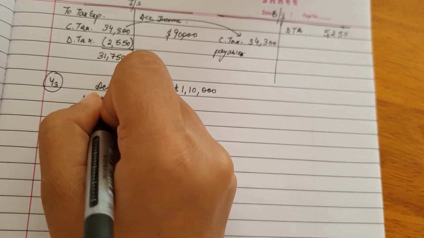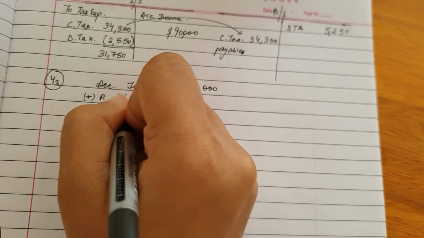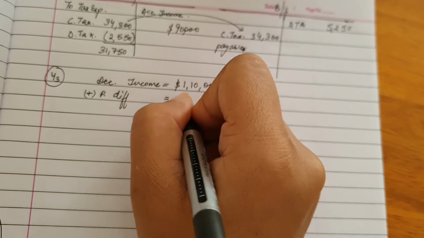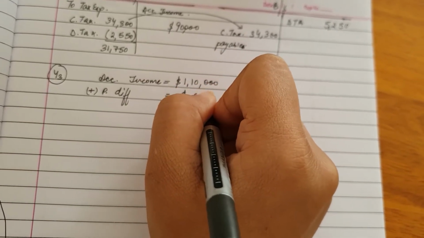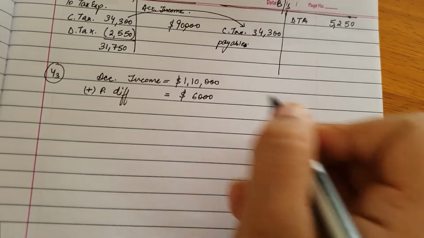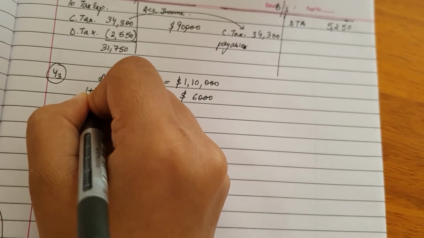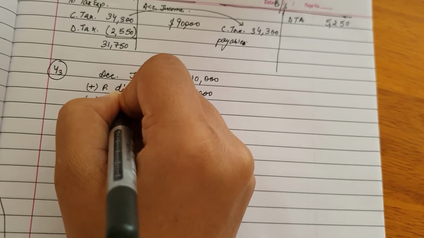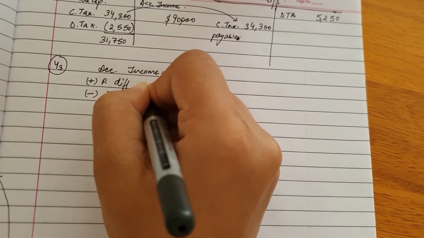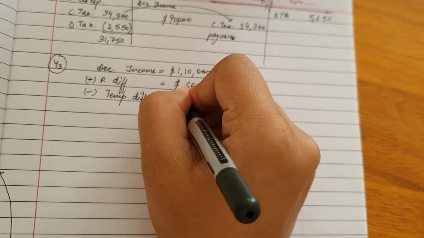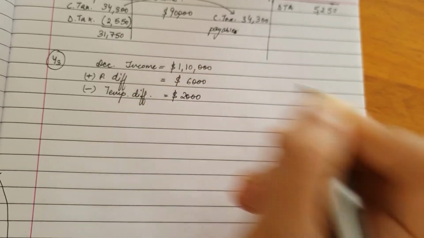There was a permanent difference of $6,000. There was a temporary difference. Mind you, it was a negative temporary difference, $2,000.